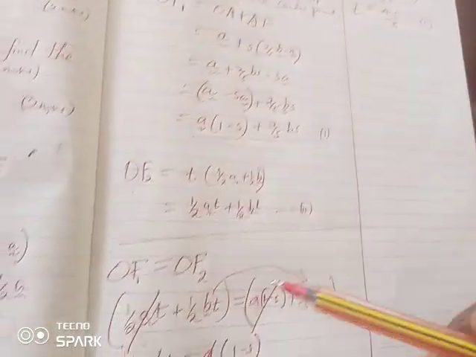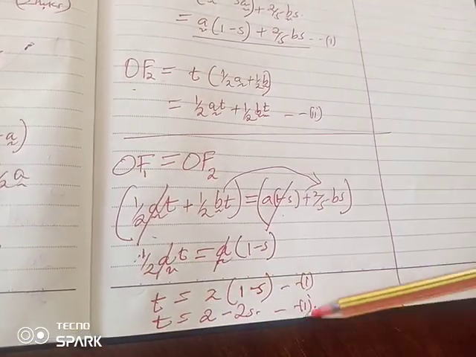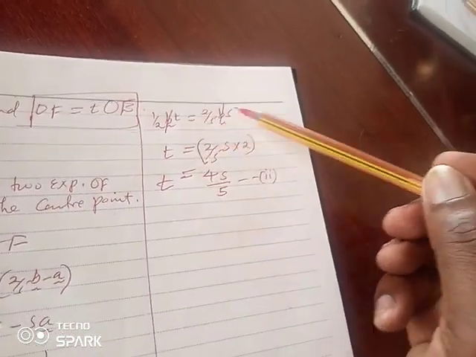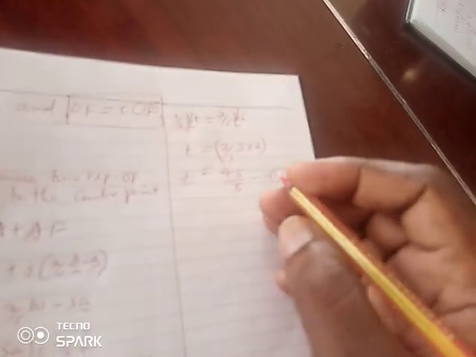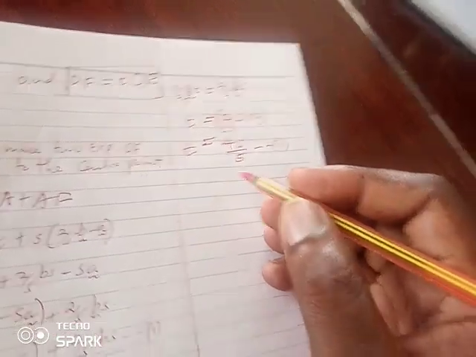So here we have two expressions of T: T from the other two parts of the equation and another T from the other two parts. T is still T because we are talking about the same T from the same information.